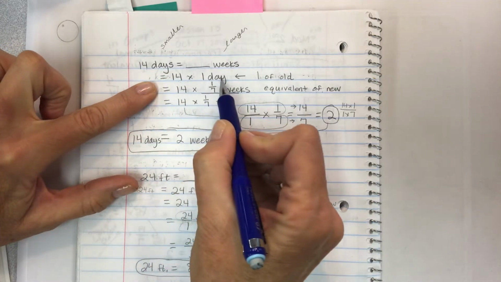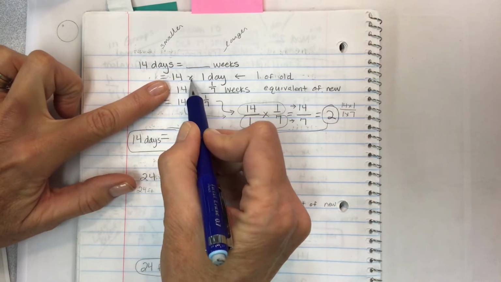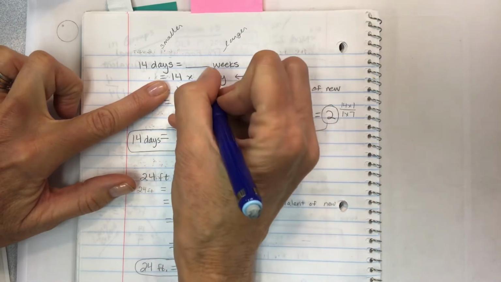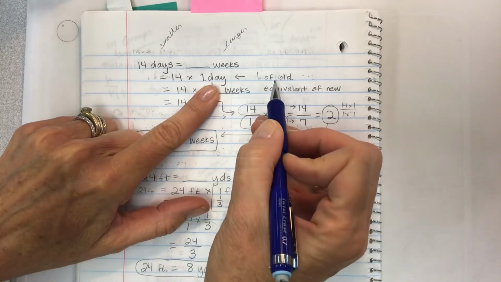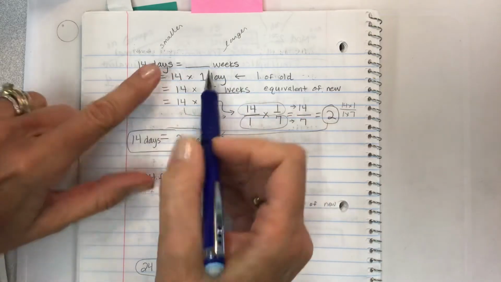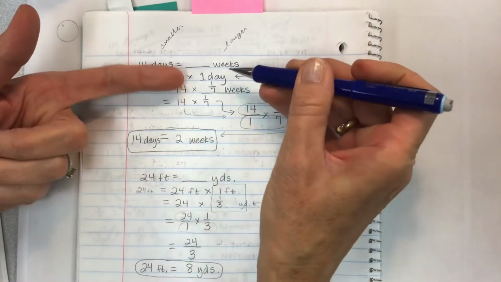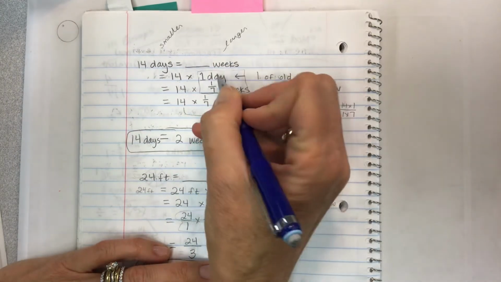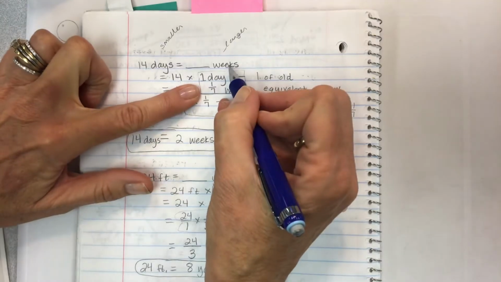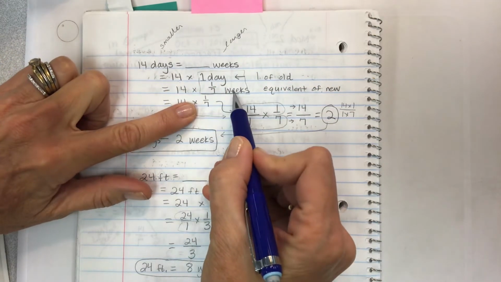Remember that the first thing you should write would be this number, 14, multiplied by 1 of the old unit. Okay, same strategy. Multiply it by 1 of the old unit. The day's here, day here. Then convert it. Okay, what is this in comparison with the new unit? So a day is only 1/7 of a week.